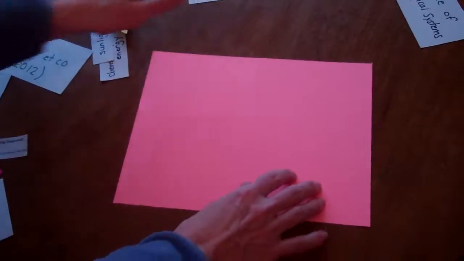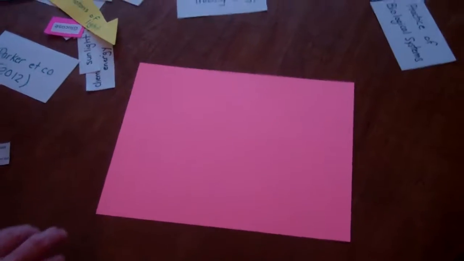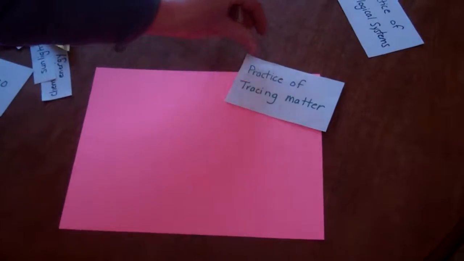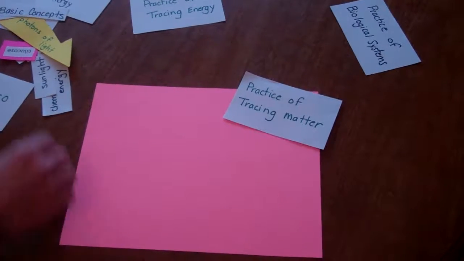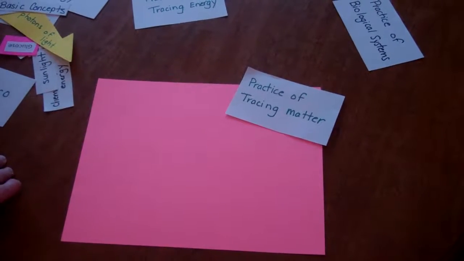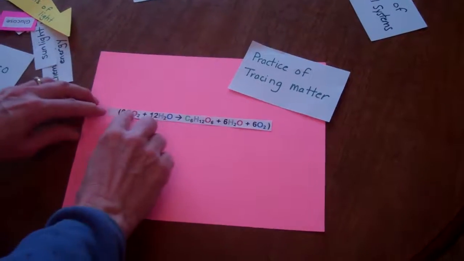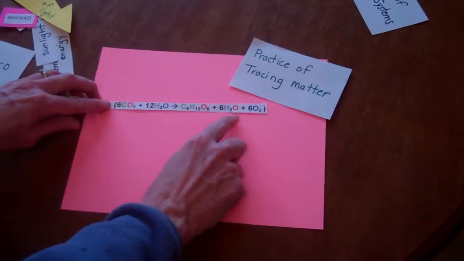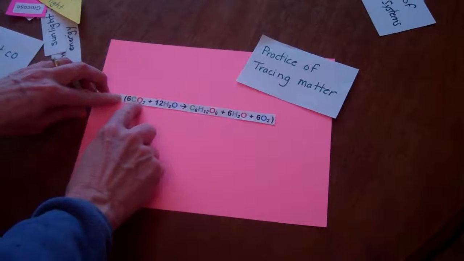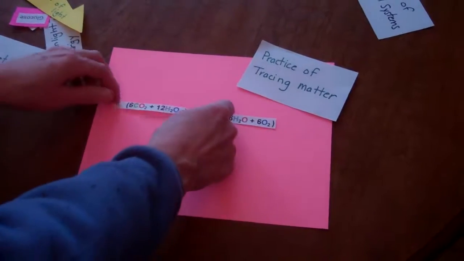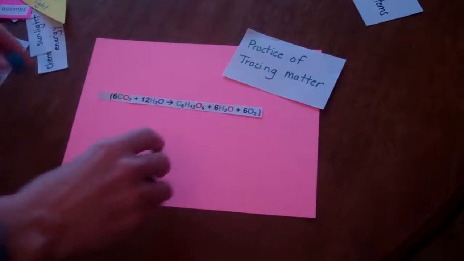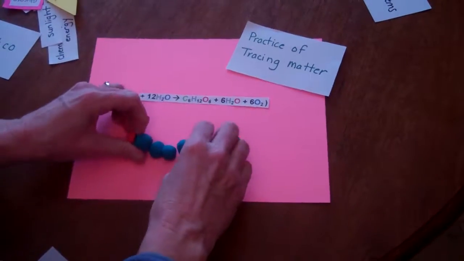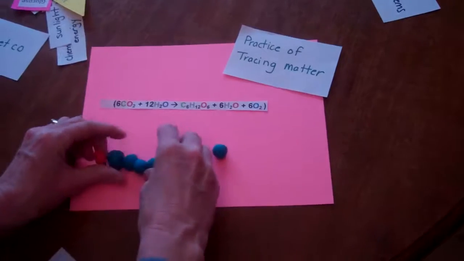The second one we're going to look at is the practice of tracing matter. The practice of tracing matter is talking about following the reactants into the products and where they actually come from. So we notice the carbon comes from the carbon dioxide into the glucose. I also like to use Play-Doh.